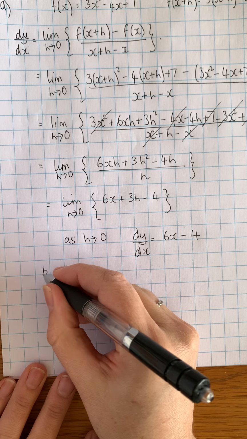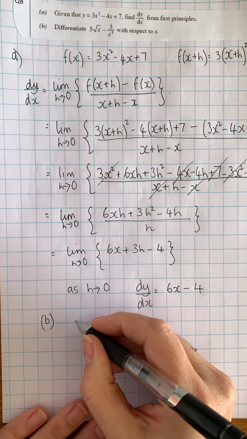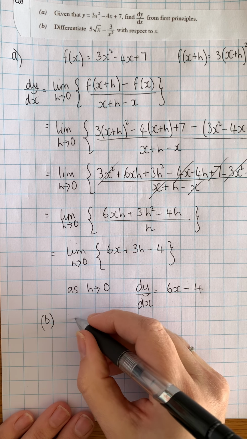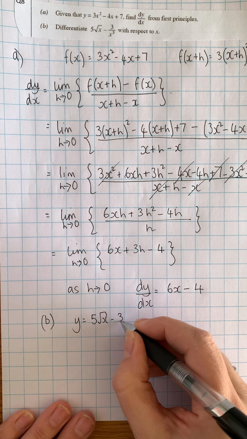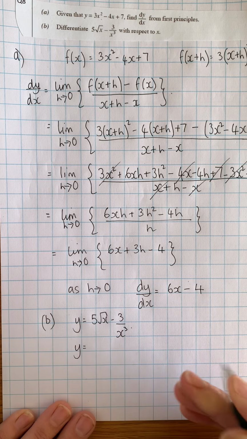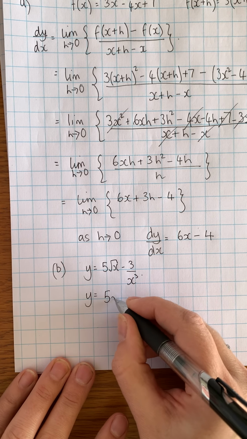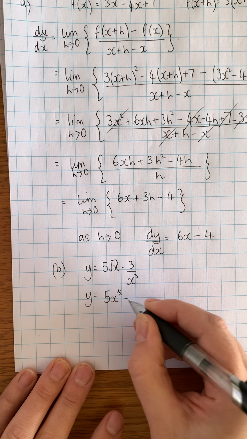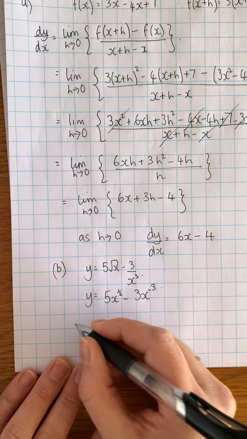Okay, B. I now need to differentiate 5 root x. So we can say y equals 5 root x minus 3 over x cubed. You need to write that in indices. So square root is x to the power of a half, and this is 3x to the power of minus 3.